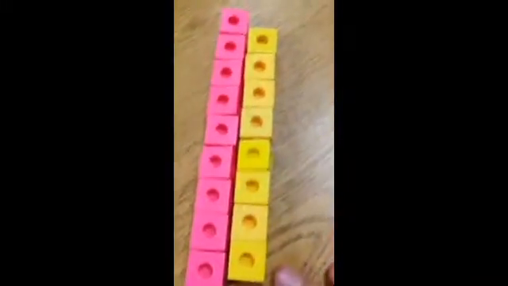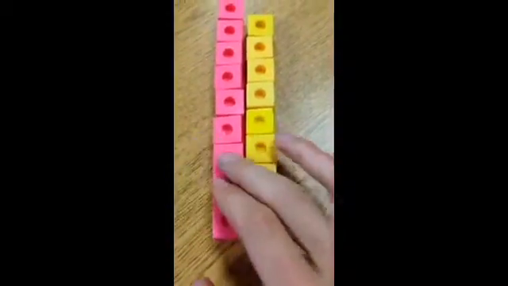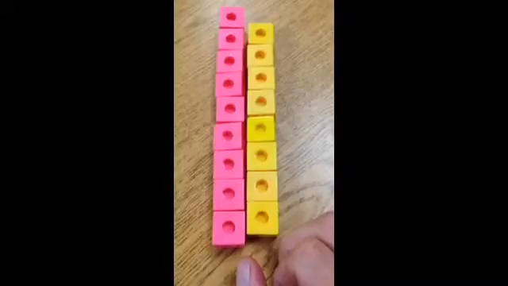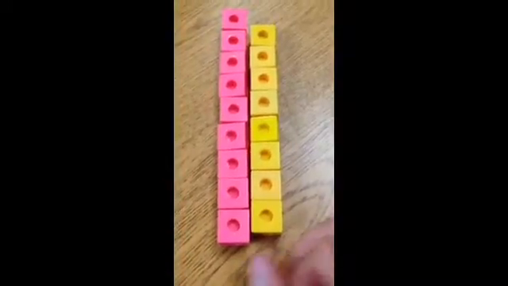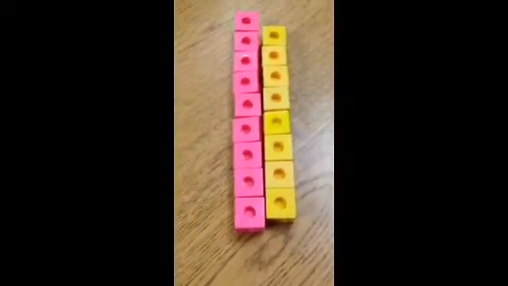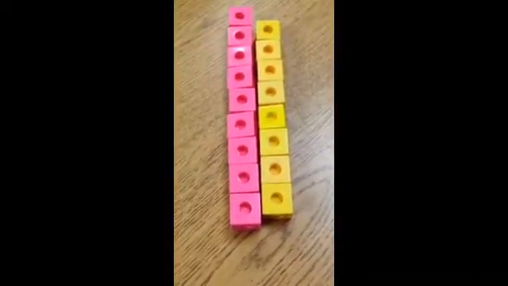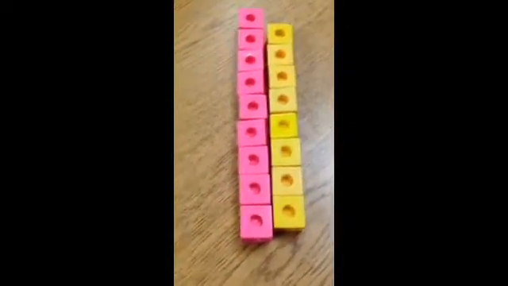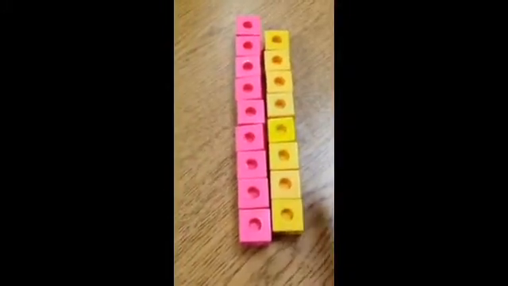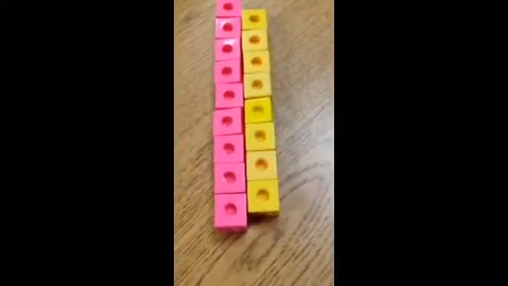Can you explain to me how you found your answer? What did you do here? So how much fruit did Mrs. Wilson buy? 17. Okay. And so, did you add or subtract to find that answer?